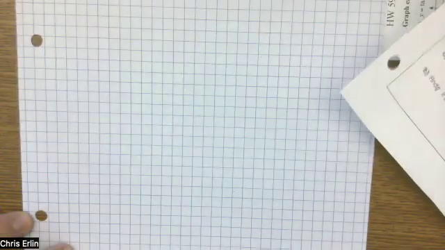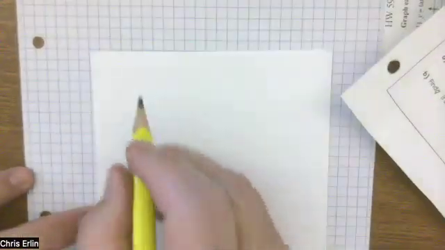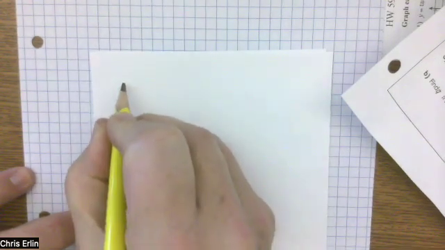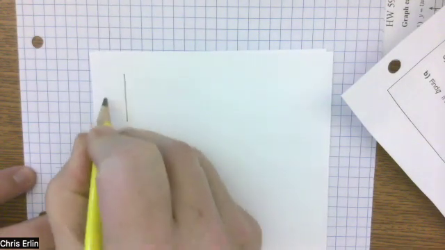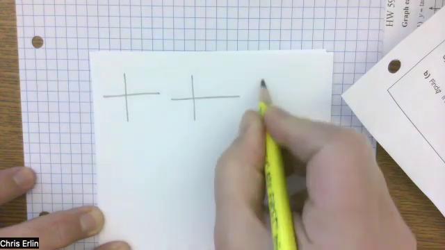All right. You remember we talked about functions some time ago. So here are some graphs.